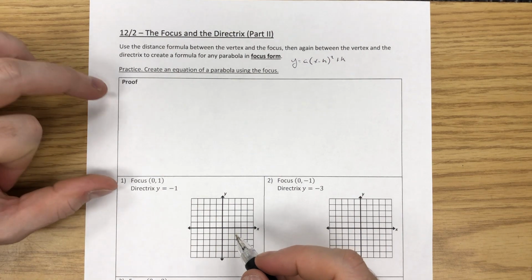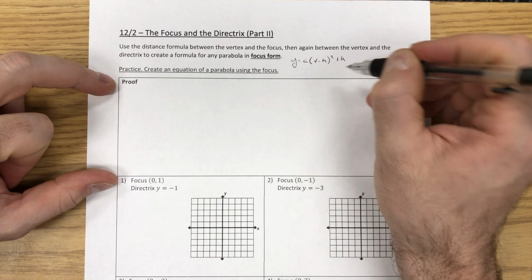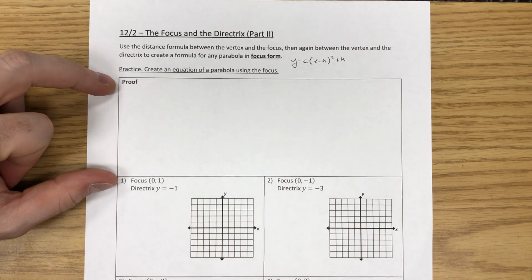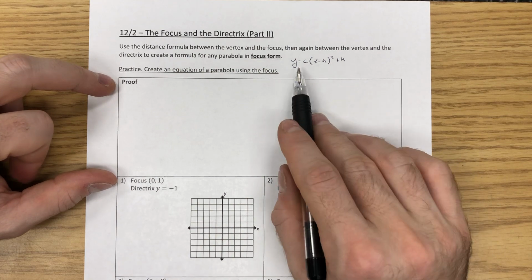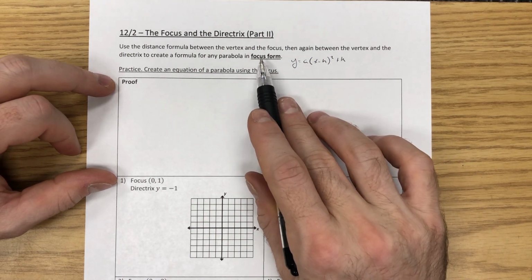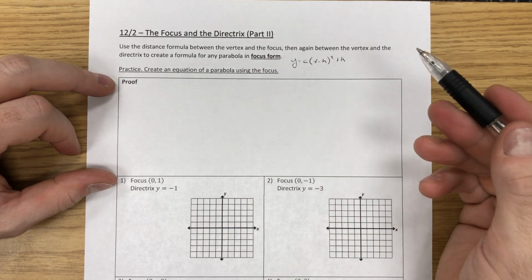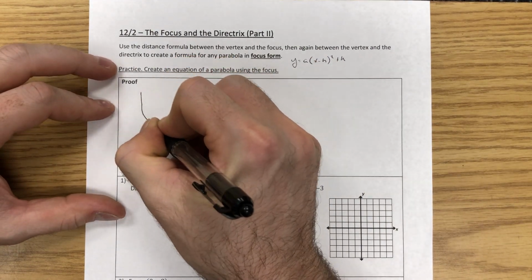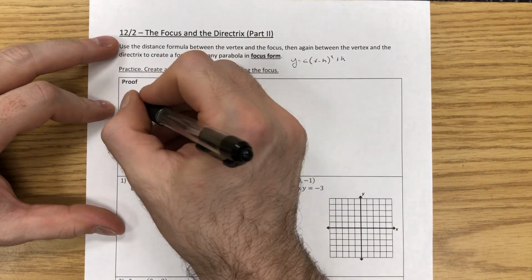So let's go ahead and create a proof that's going to give us a way to do this that's going to be a lot faster. Now, we can derive this process on every single problem, but again, it's a rather lengthy solution to create an equation. What I think would be a better course of action is to work with the generic focus form, create an equation for ourselves so that we can just plug in the information and solve it. So let's take a look at what exactly a parabola is in the context of focus form.